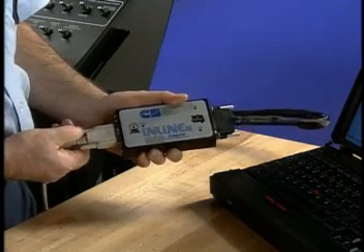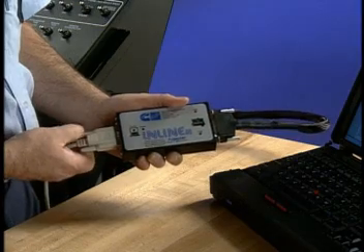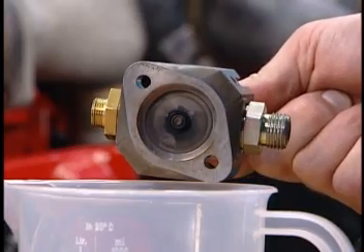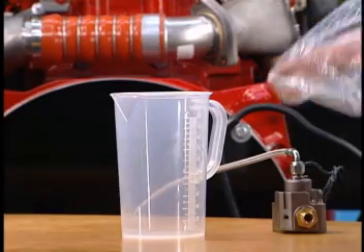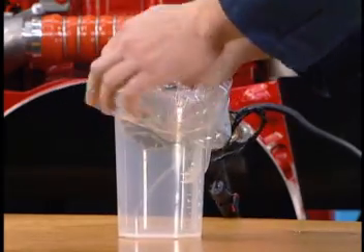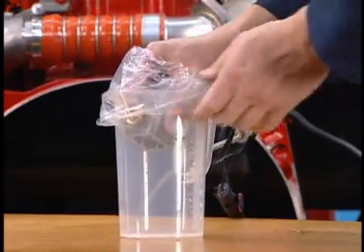Connect inside using an inline connection and start the engine. While holding the injector over the measuring container, inspect the injector for leaks. To do this, hold the injector above the measuring container and place a baggie over the injector.